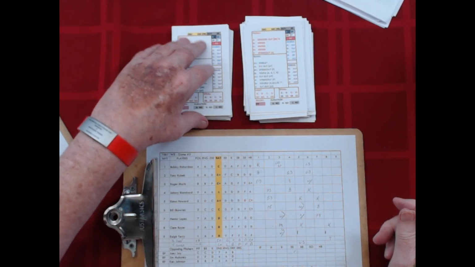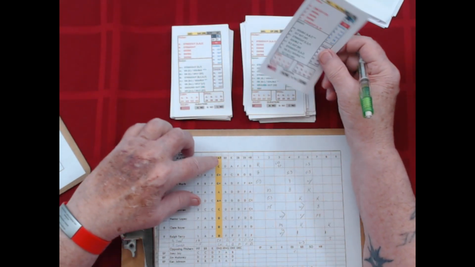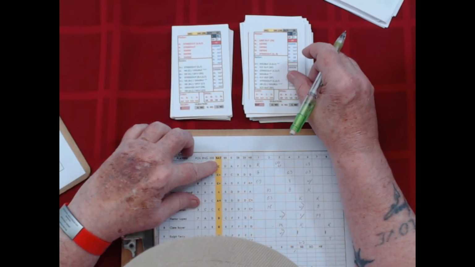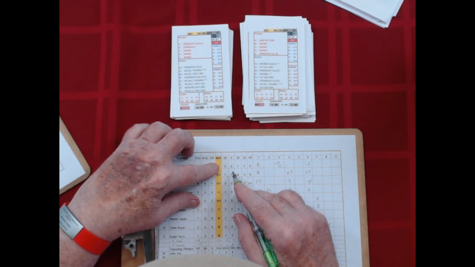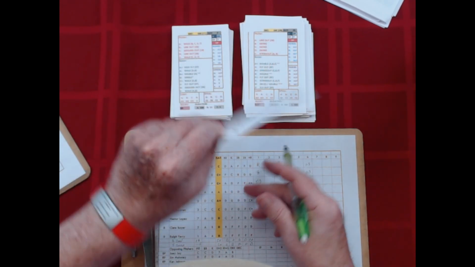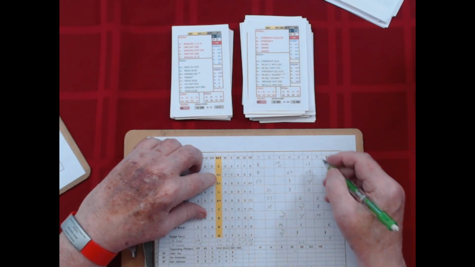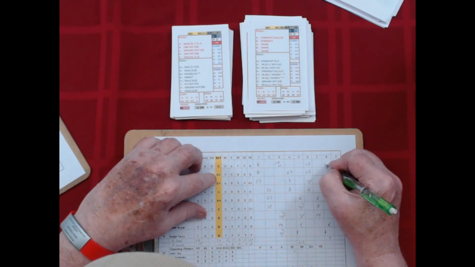And top of the order, Bobby Richardson. He's getting a cut. Bobby's a C. Strikeout C, D, or F. He's not a C, D, or F strikeout, so we're just going to the out. And it's going to be 3-1. We'll just do 3-1.